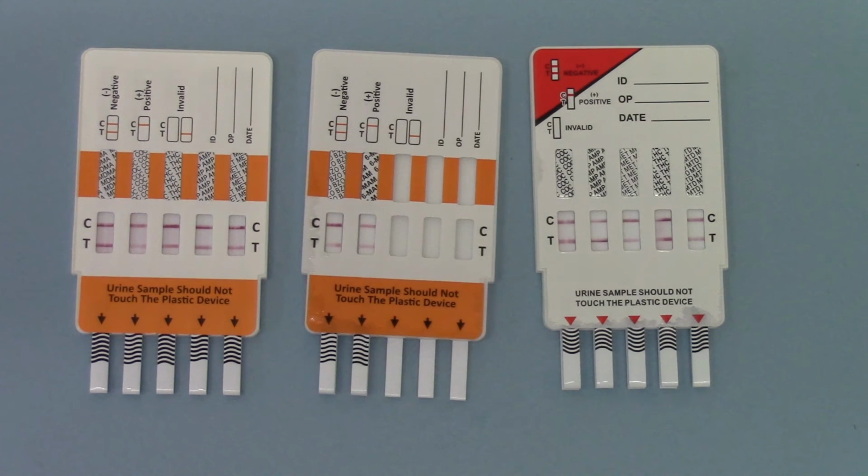The 10 panel is obviously going to be more expensive than the 7, which is going to be more expensive than the 5, which brings me back to the point you need to have a look at what you're interested in screening for, what needs to be covered, and choose a panel which matches that combination to the right specification.